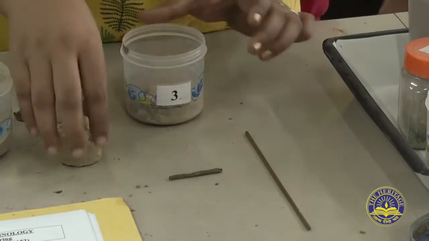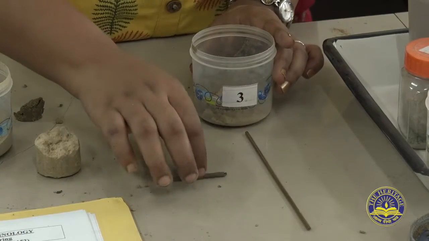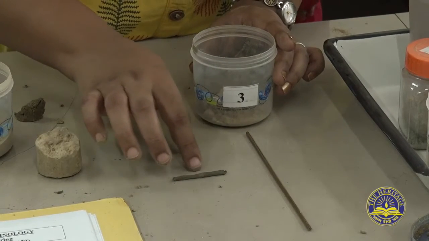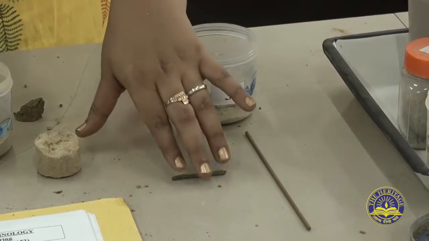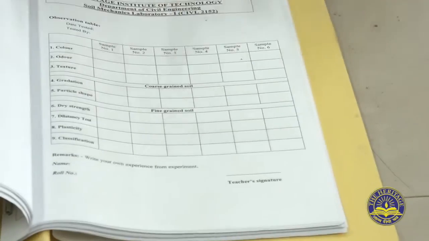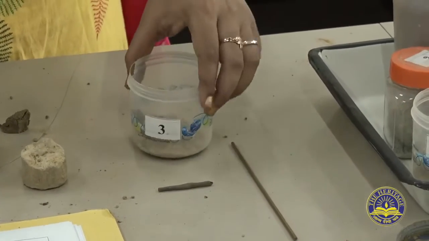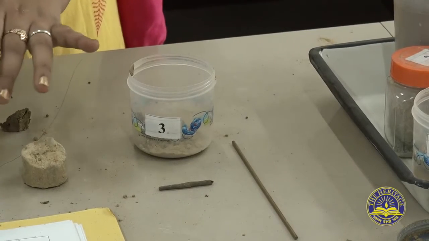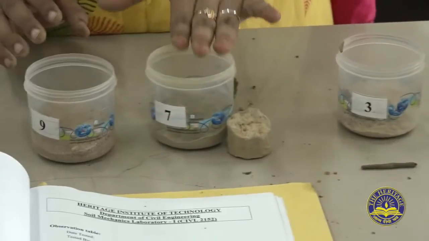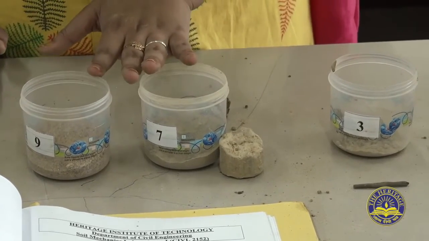Then you roll it into a 3 mm thread and check whether there is any hair crack or not. By this, you can say whether the soil is plastic or not. This test can only be performed for sample number 3. It cannot be performed on soil sample number 7 or sample number 9, because coarse grained soil is present there.